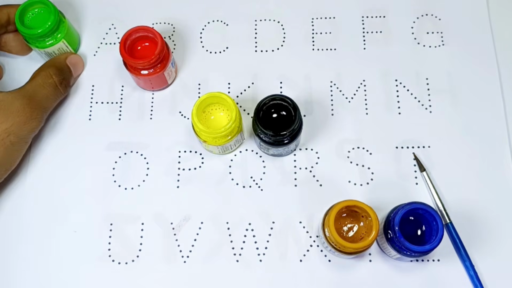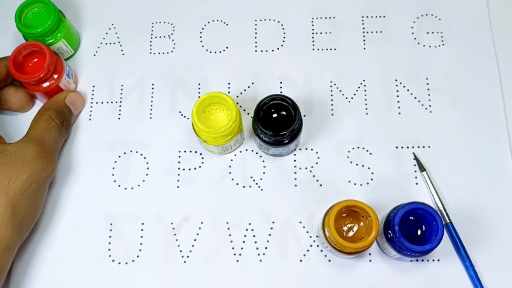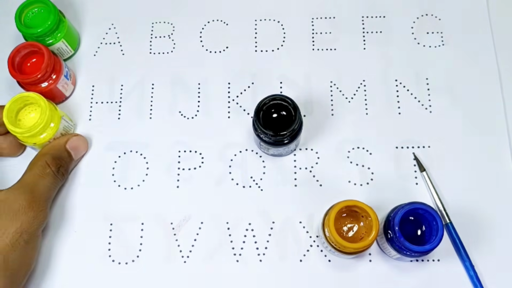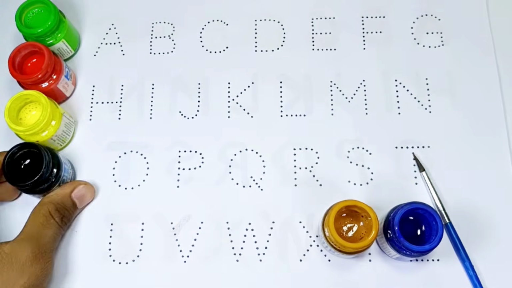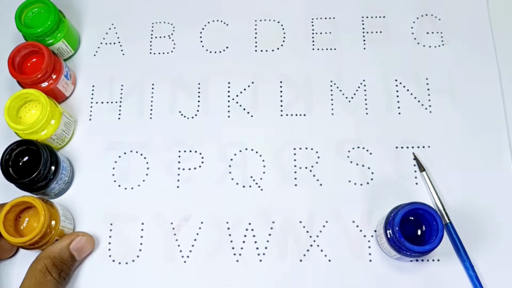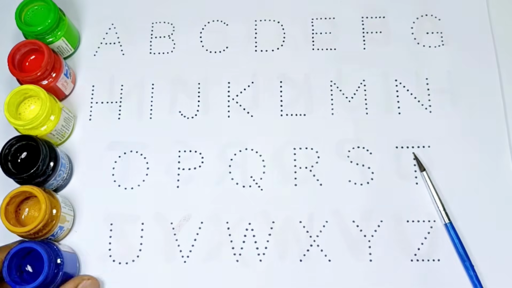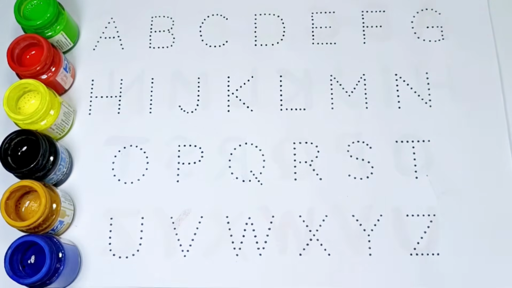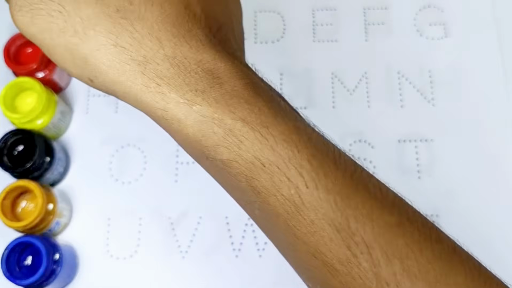Green color, red color, yellow color, black color, yellow ochre color, and blue color. Kids, now you draw A and use green color.